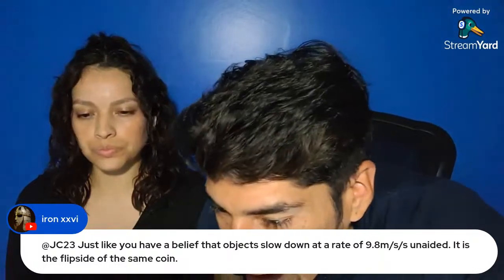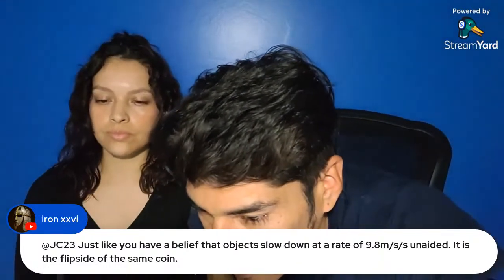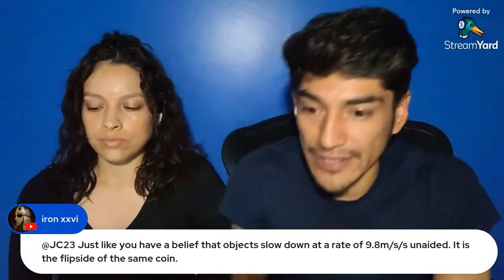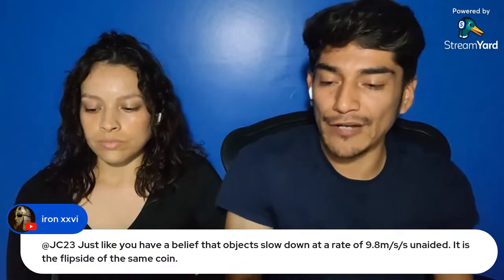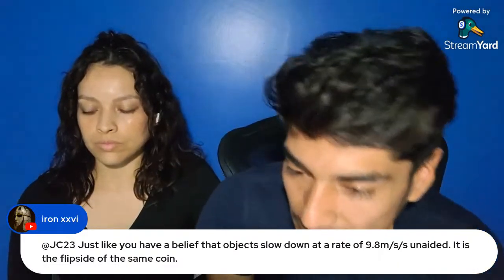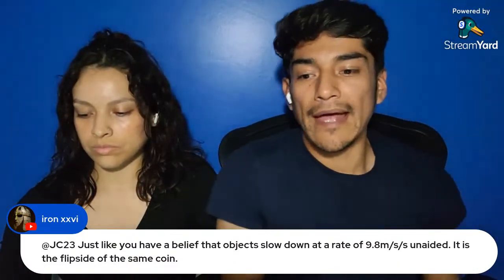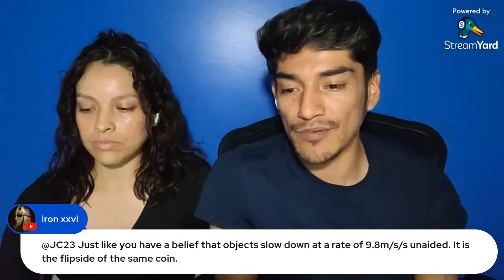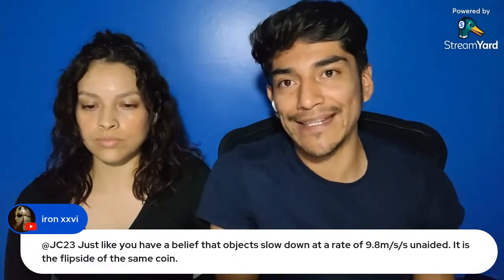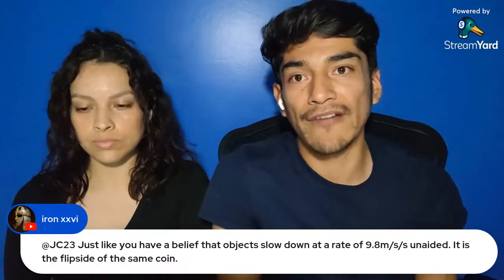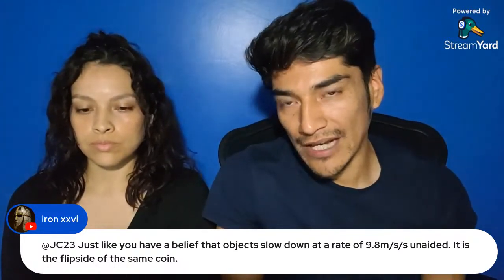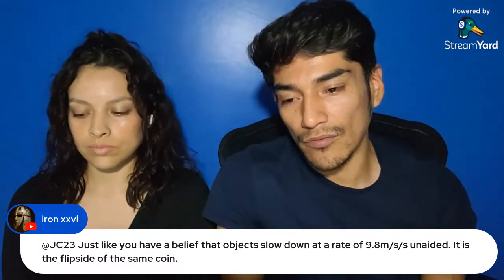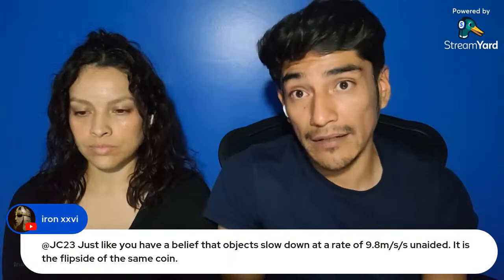Yeah, well, it's not a belief that objects slow down at a rate of 9.8 meters per second, at least in the first second. I wouldn't say that they slow down at 9.8 meters per second squared, because I think that's made up. They do that to fit their model. They claim that it's an acceleration, so they say it's 9.8 meters per second squared, but they never measure anything more than 1 second in free fall in a vacuum. So to claim that is a complete lie, in my opinion.